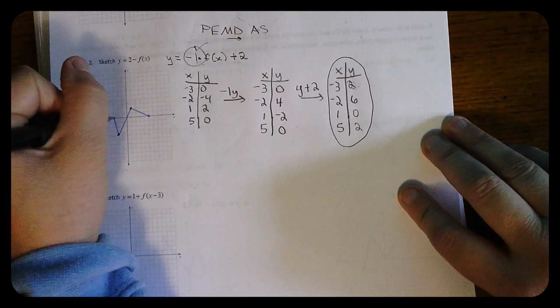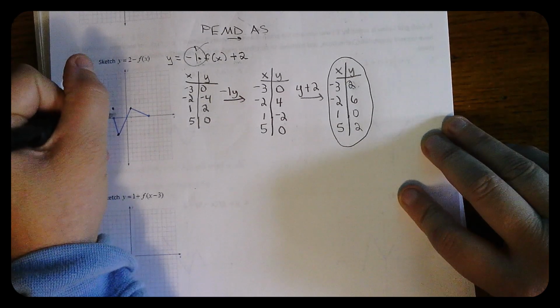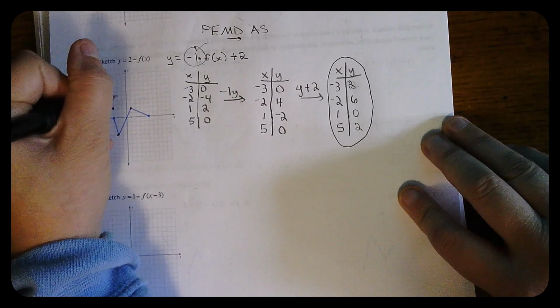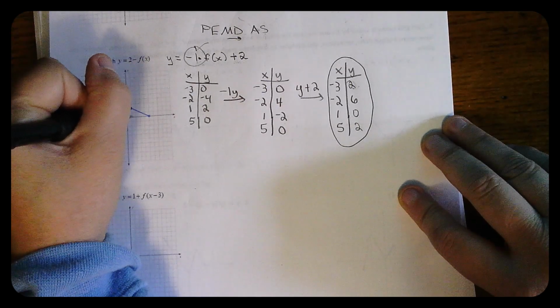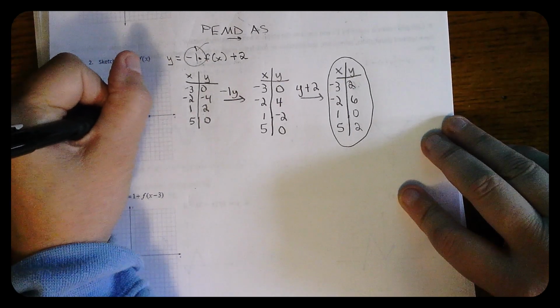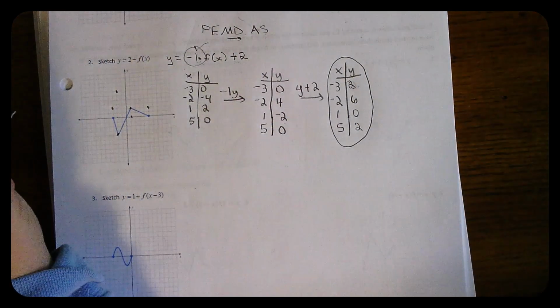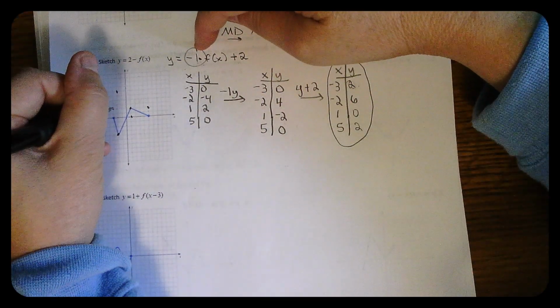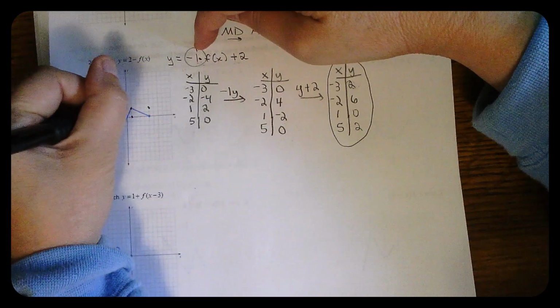And you get -3, 2, -2, 6, 2, 3, 4, 5, 6, 1, 0, and 1, 2, 3, 4, 5, 2. Okay, now you kind of have to know where this is going. You can see that the flip is happening over the x-axis, so that makes sense.